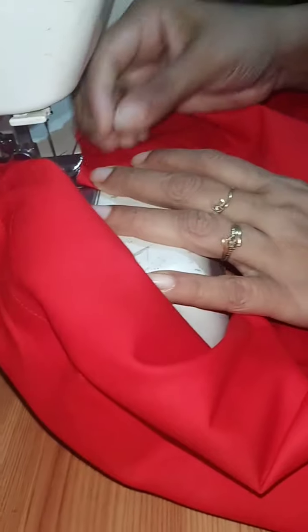From the front side, I will make 2 or 3 stitches, or if you want, you can add a few designs according to your taste.